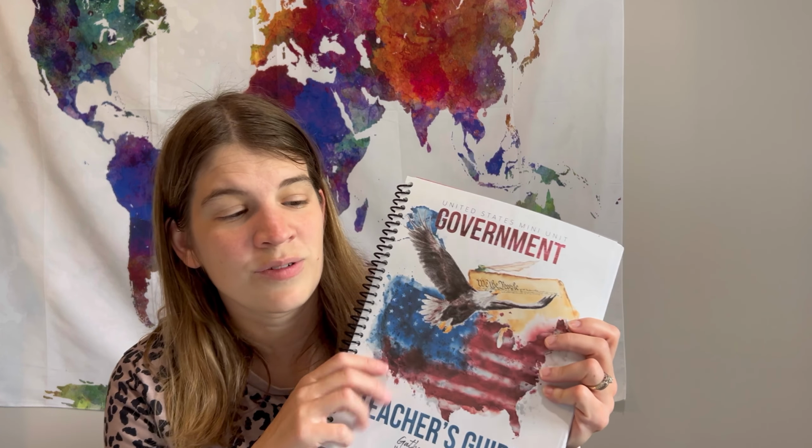I have 2 different resources that I am going to share today. One we started last year and I don't know if we'll continue it, and one that I have found recently and that you should check out. Okay, so the first one is Gather Round's government resource. This is what we started last year. So we started going through the teacher's guide.